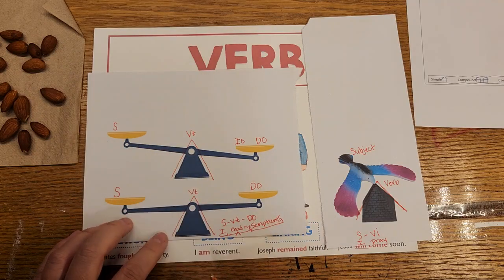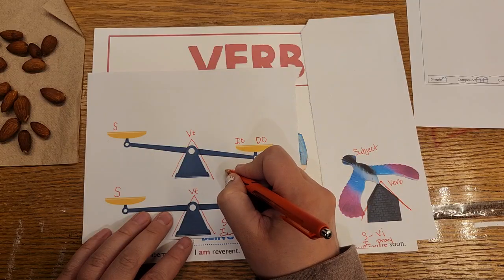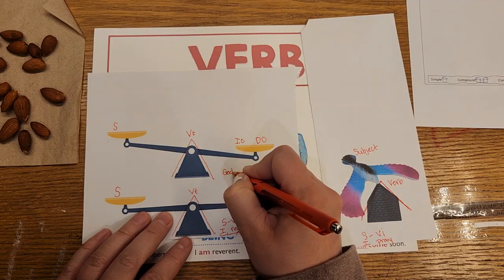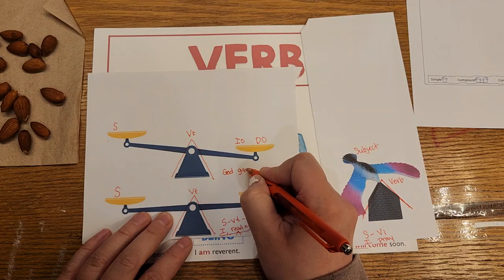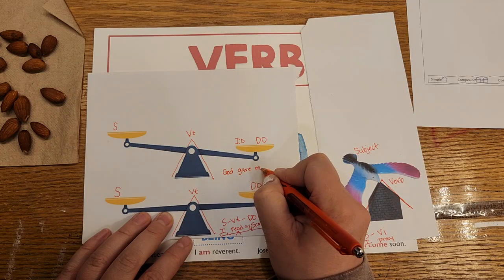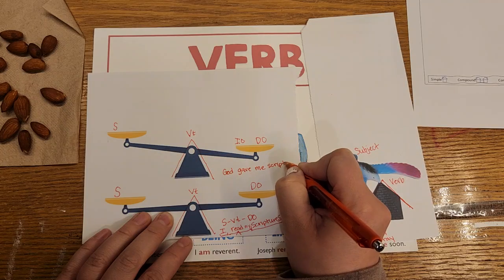For example, we might have God is our subject, gave me scriptures.